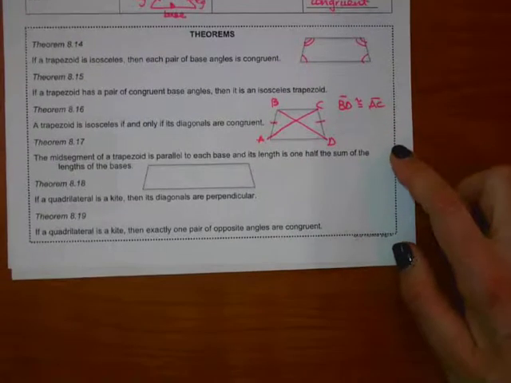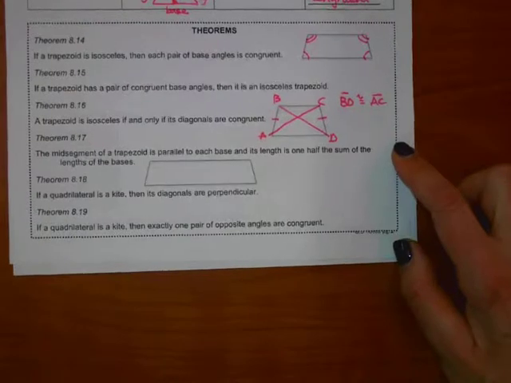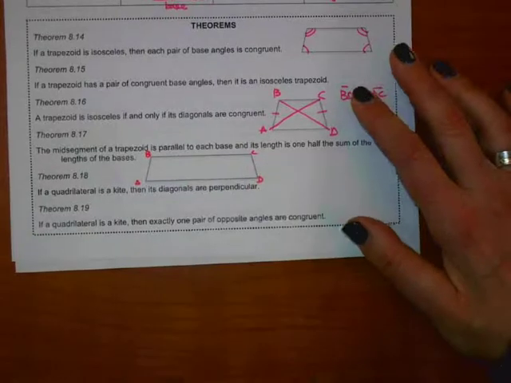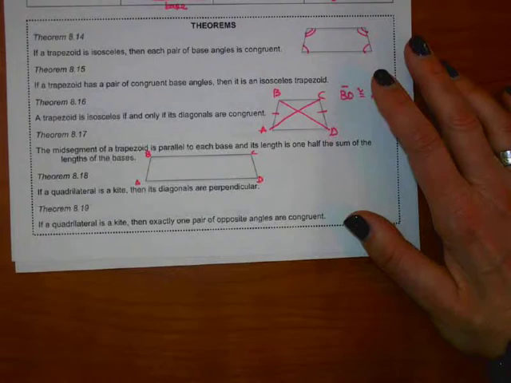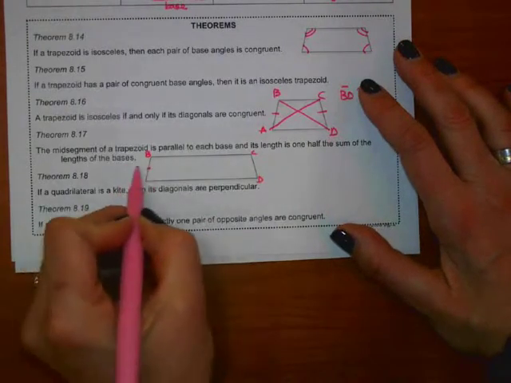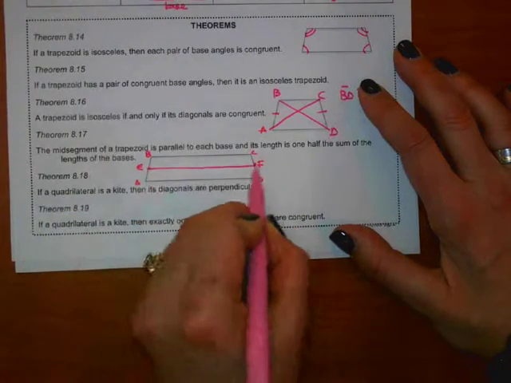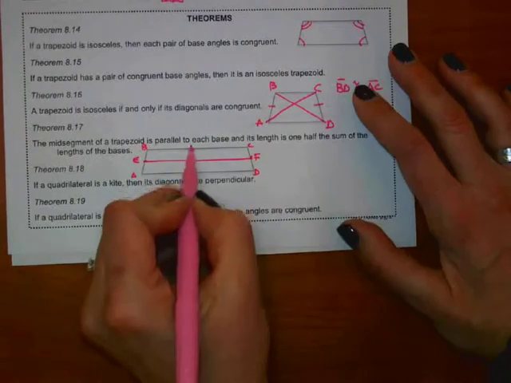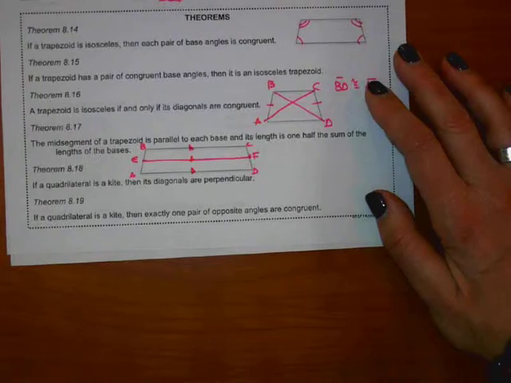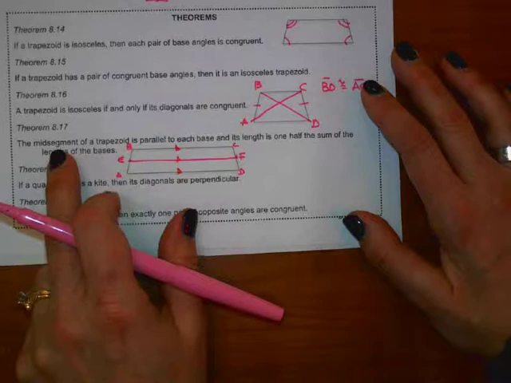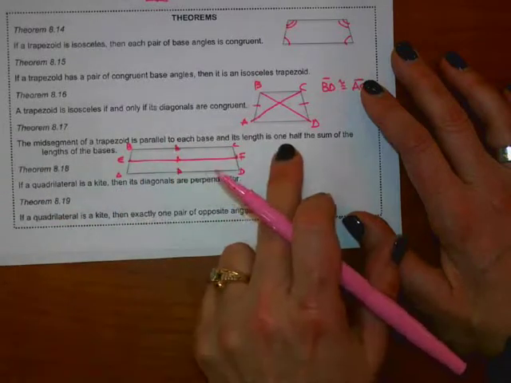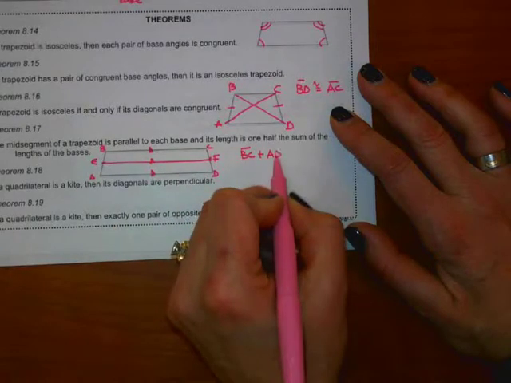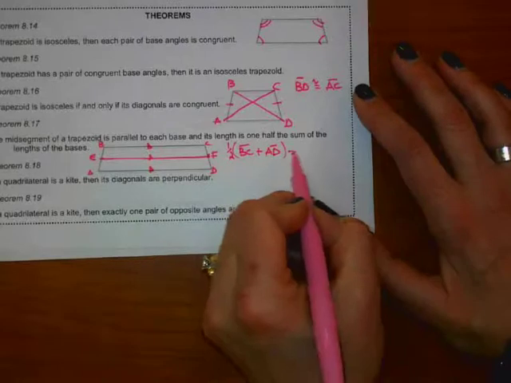The midsegment of a trapezoid is parallel to its bases and is 1/2 the sum of the lengths of the bases. So I'm going to label this one A, B, C, D. And then I'm going to say this is E, and this is F, and I'm going to draw a midsegment. We know that these are all parallel. The midsegment has to be parallel to the bases. What this is saying is the midsegment of the trapezoid is parallel to each base, and its length is 1/2 the sum of the lengths of the bases. So if I add segment BC plus segment AD and cut it in half, that'll equal segment EF.